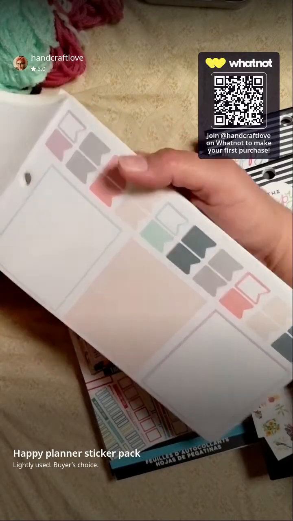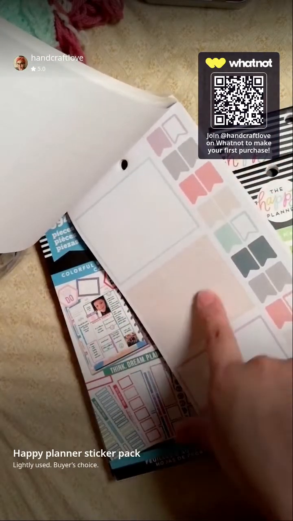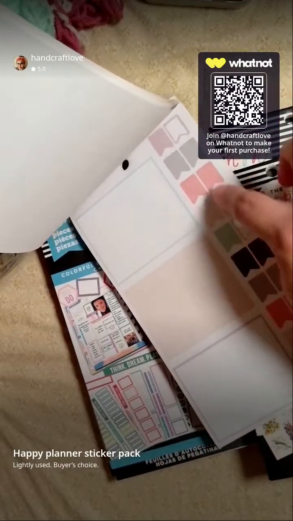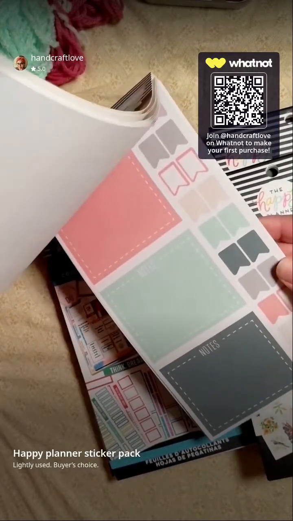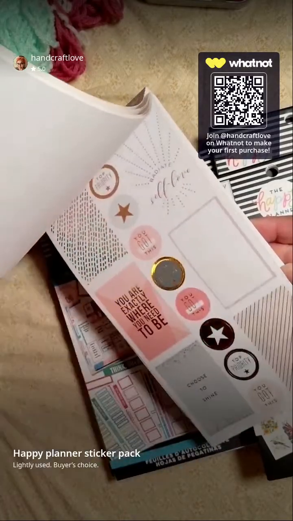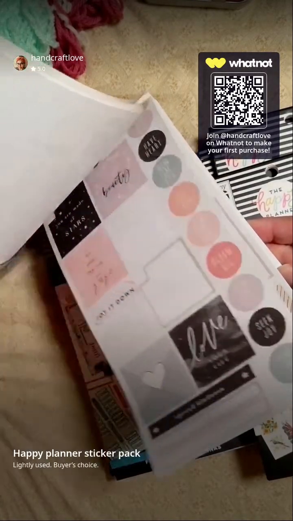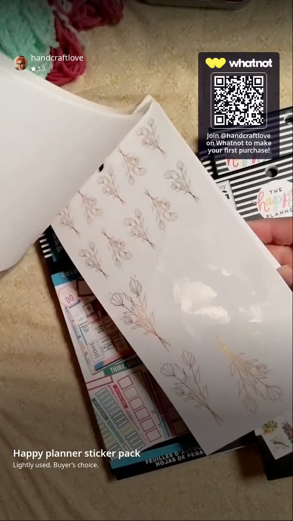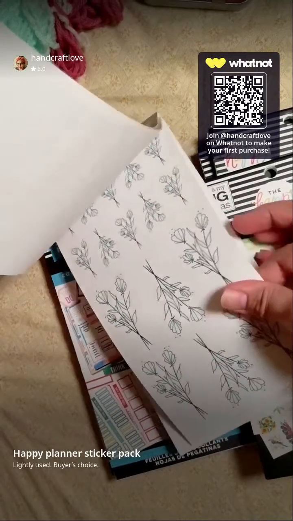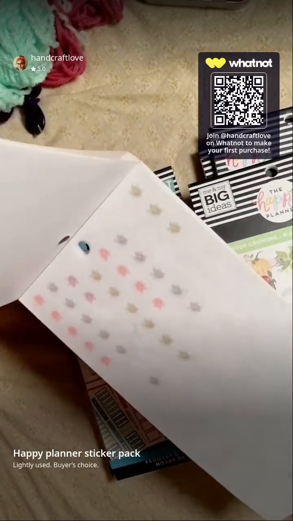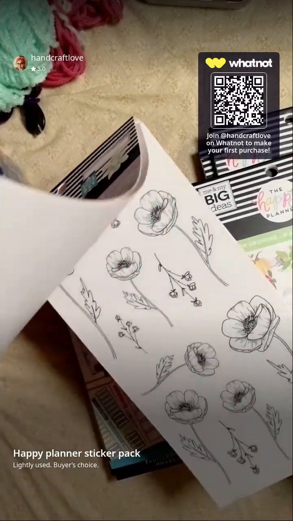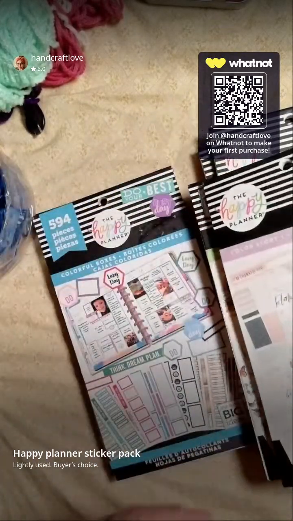So some of the big boxes here are missing. So this is just one big sticker, and there's a few of them missing. But there's another page with almost all the stickers. And some phrases. Some of the florals are gone, but all the little tiny flowers, there's some still there. It's really nice.